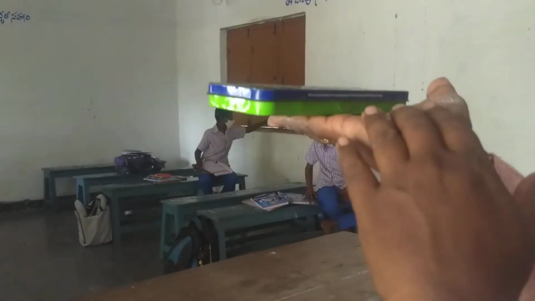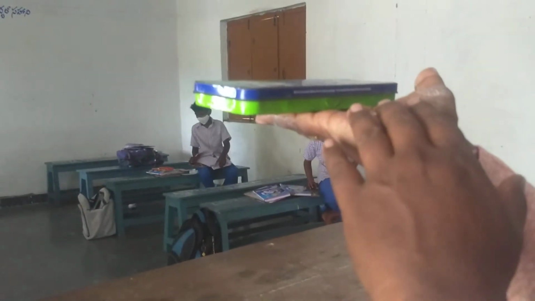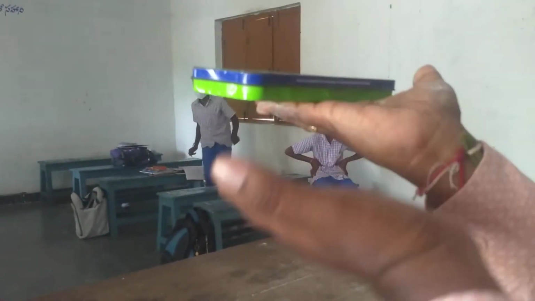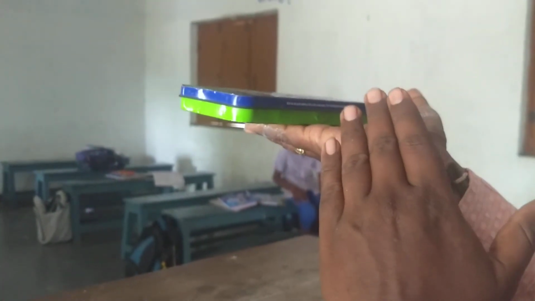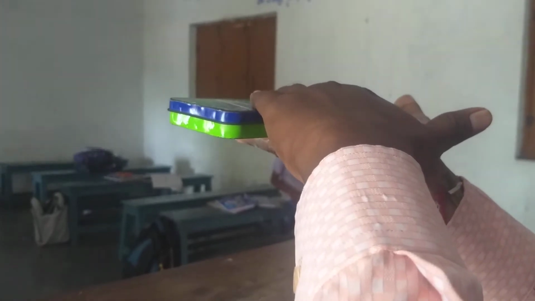Suppose I hold it in my hand. According to the first lesson, there are two types of forces. One is the weight of the object acting centrally downward. I can hold the object because of the normal force, the force acting normally upward by my hand on the compass box. So my hand is applying normal force on the compass box, and the downward force is called the weight of the object.